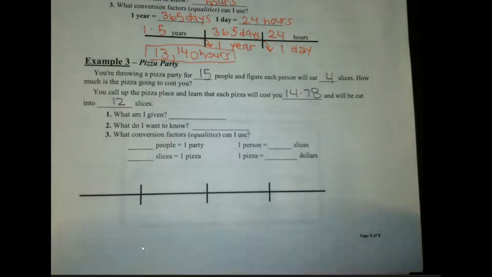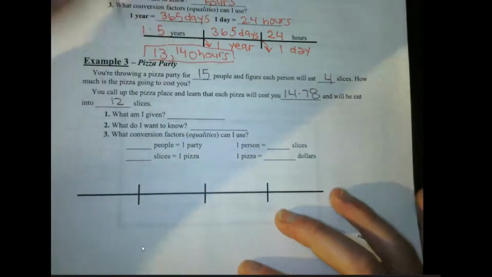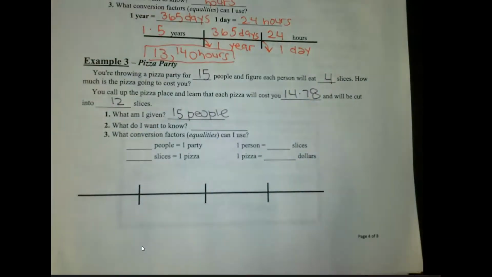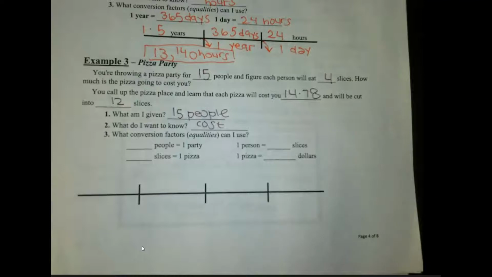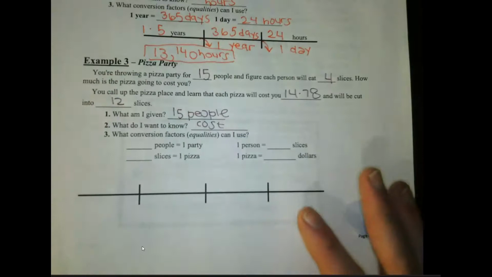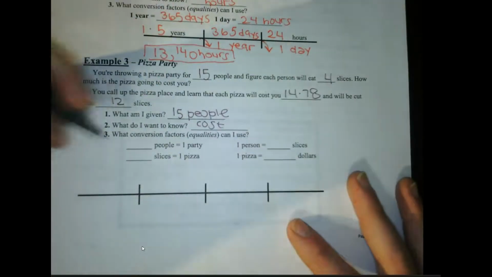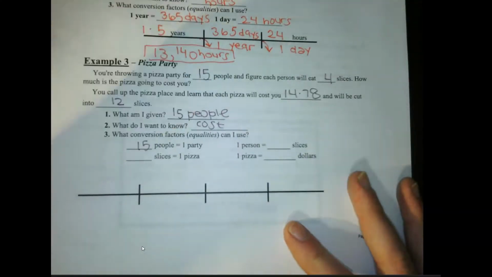All right, so what are you given? Okay, let's think about what is our given. We've invited 15 people, so that's where we're starting. My given is that there are going to be 15 people at my party. What do you want to know? How much is it going to cost you? We're trying to figure out the cost. Okay, so we always use your conversion factors. Okay, so at my party there's going to be 15 people.